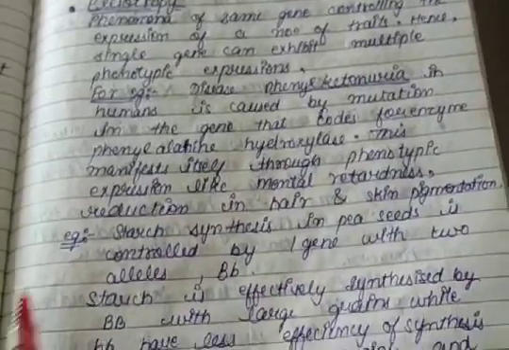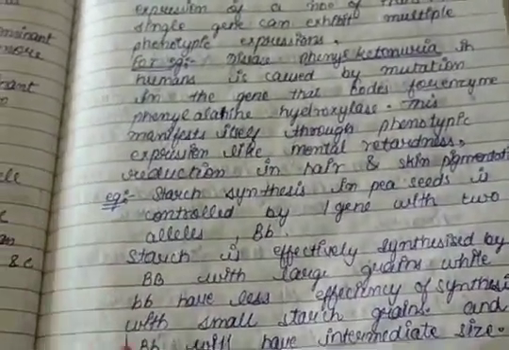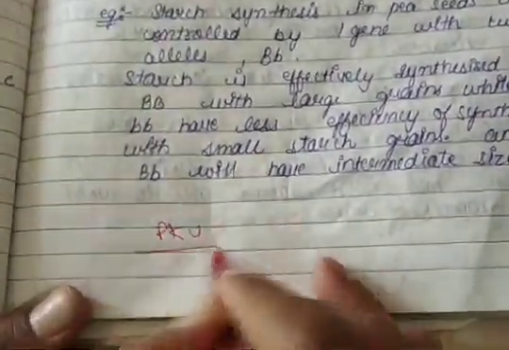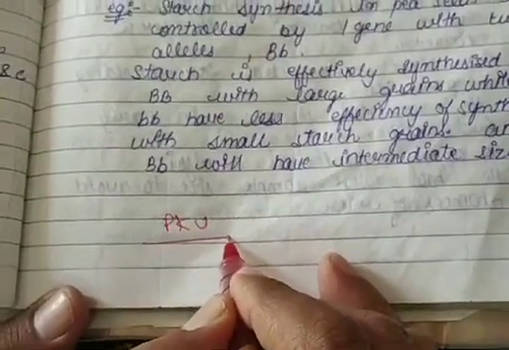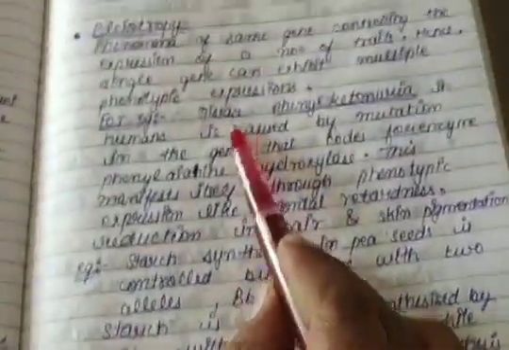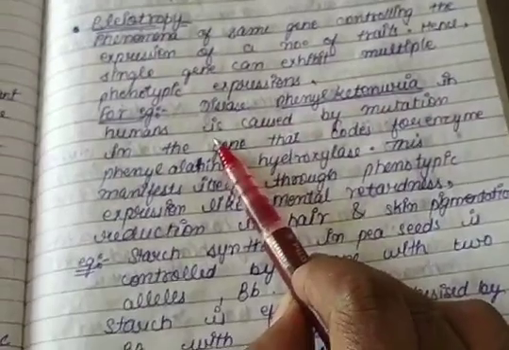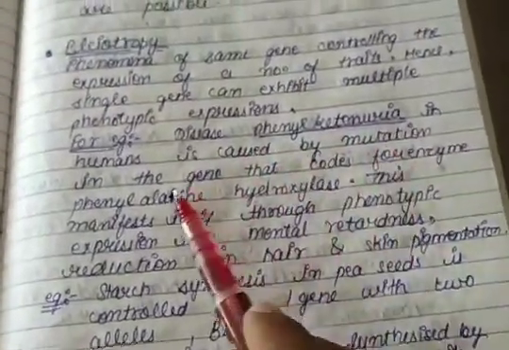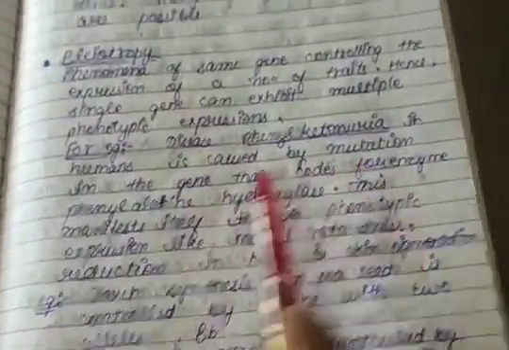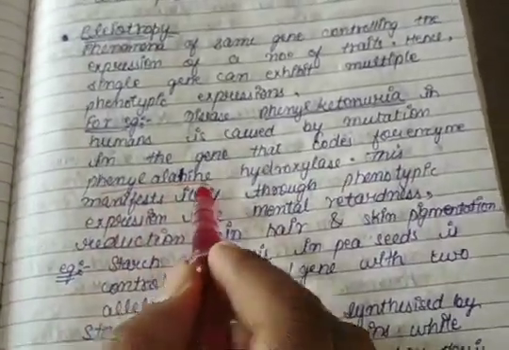A very good example of pleiotropy is a disease called PKU, that is phenylketonuria. Phenylketonuria in humans is caused by a mutation in the gene that codes for the enzyme phenylalanine hydroxylase.